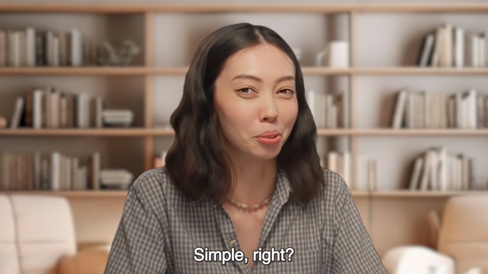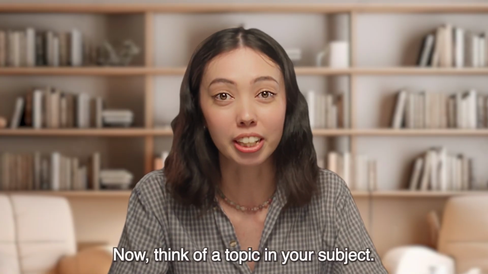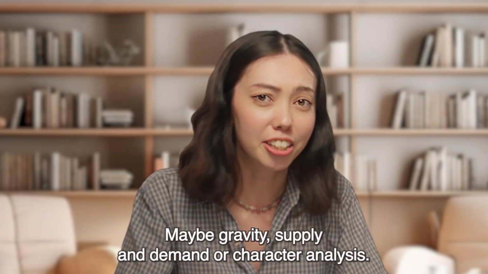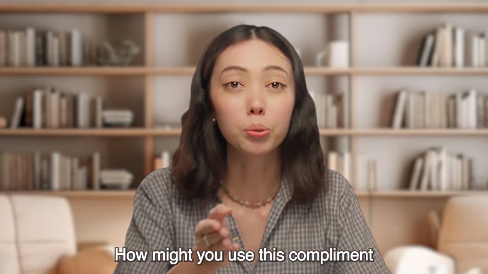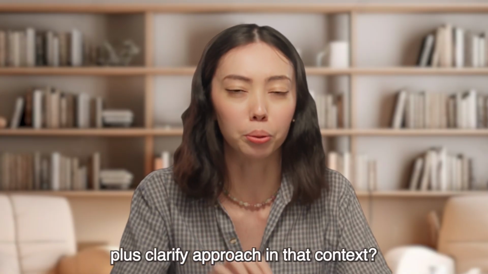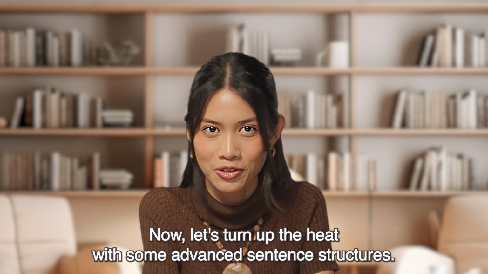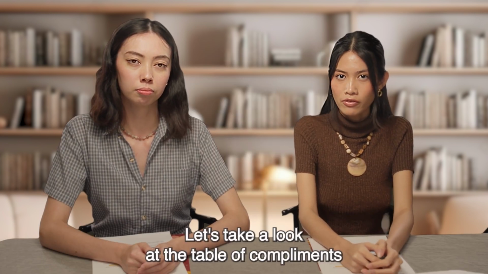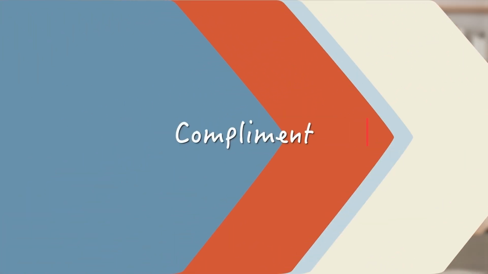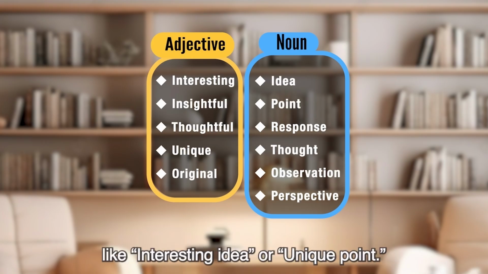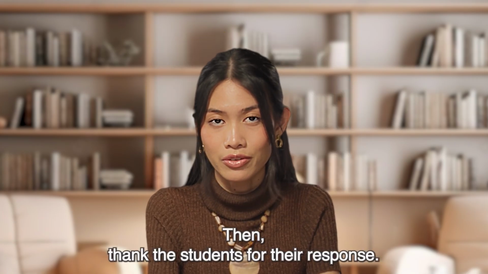That's it? Simple, right? Now, think of a topic in your subject. Maybe gravity, supply and demand, or character analysis. How might you use this compliment plus clarify approach in that context? Now, let's turn up the heat with some advanced sentence structures. Let's take a look at the table of compliments from the previous video. Use this table to help you come up with more advanced compliments, like interesting idea or unique point. Then, thank the students for their response.